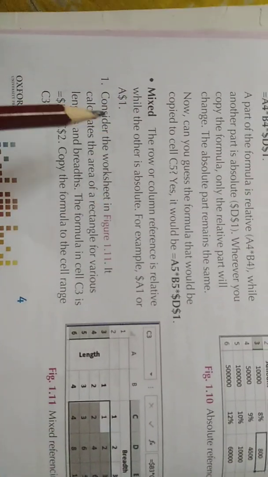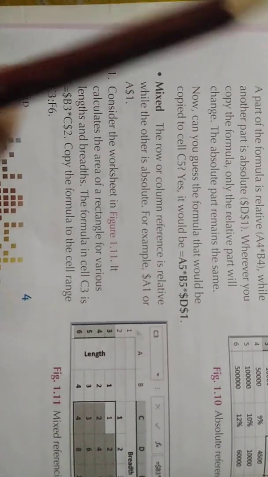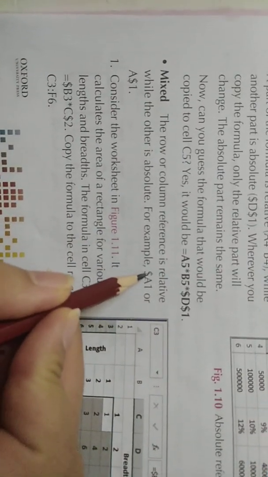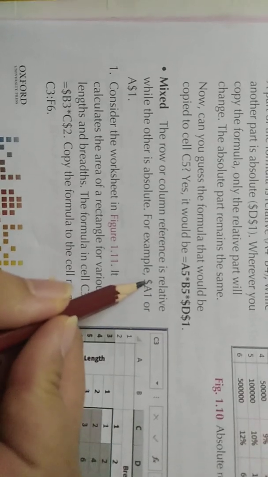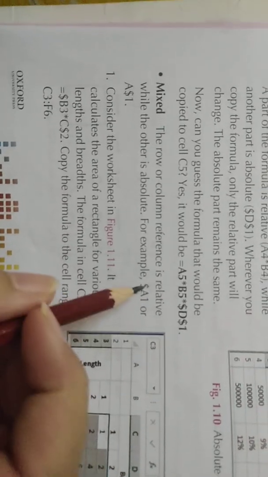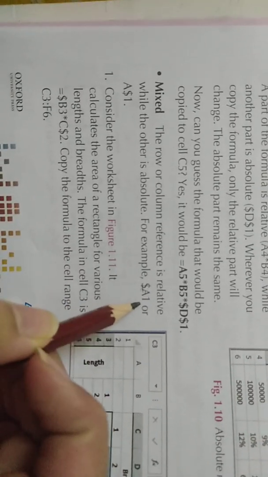Then there come the mixed references. Mixed references are those when you want to fix just a column or just a row. For example, if you want to fix column A, you give the dollar sign with A. If you want to fix row number 1, it will be fixed there.